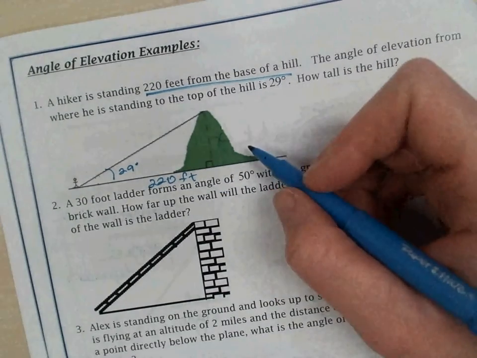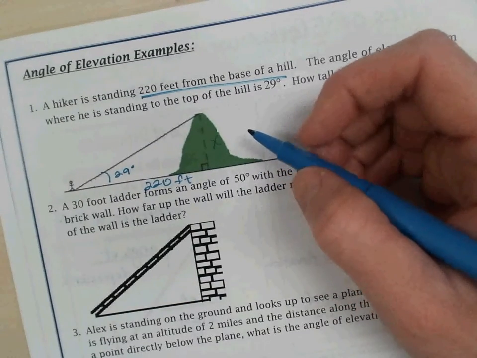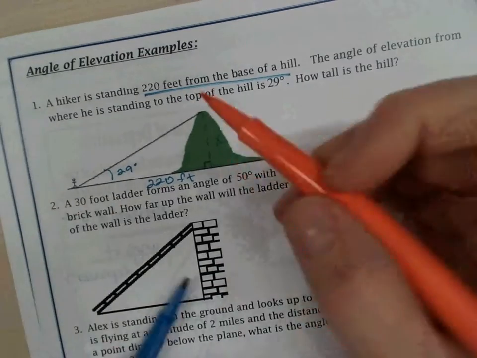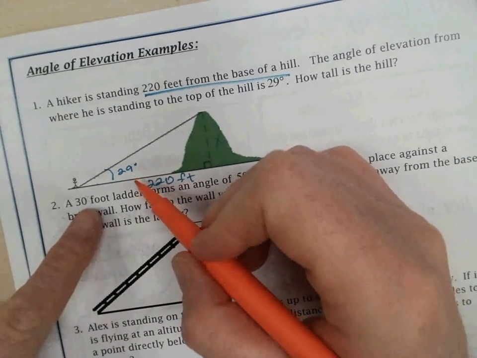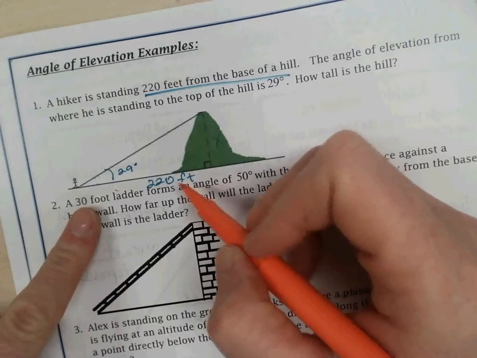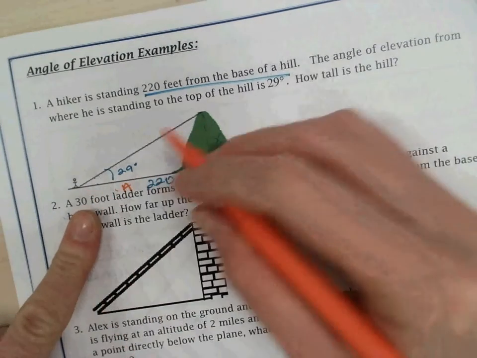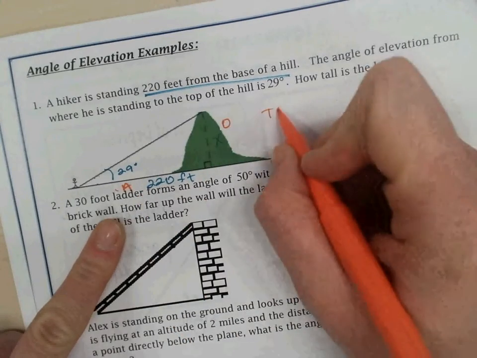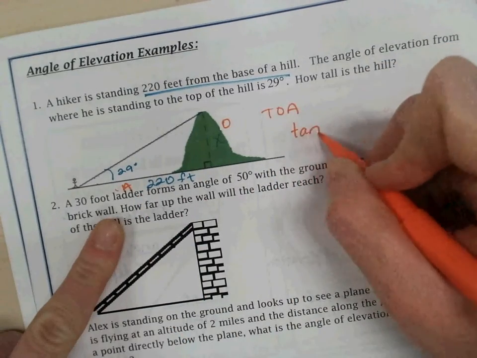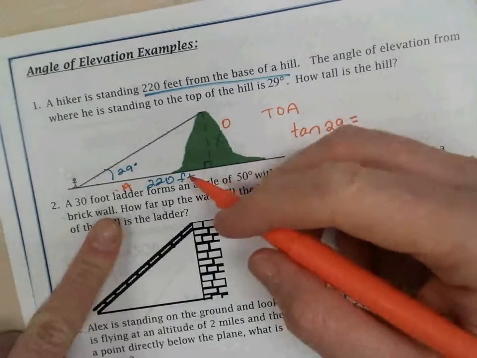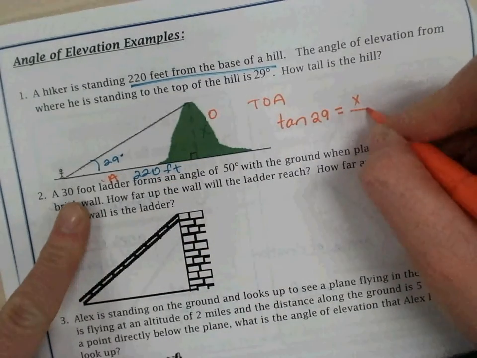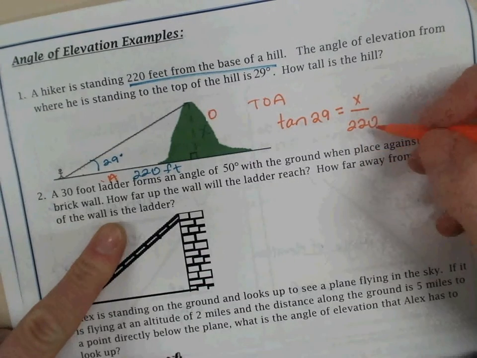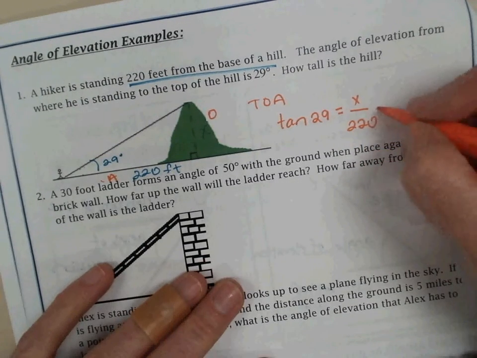So we first need to decide, given these pieces of information, which trig ratio should we use. And a helpful hint is in relationship to this angle here, we have given information is the adjacent side, and the information we need is the opposite side. So O and A go with TOA, tangent. So the tangent of 29 degrees is going to be equal to x over 220. When we solve this, we'll have to multiply both sides by 220.